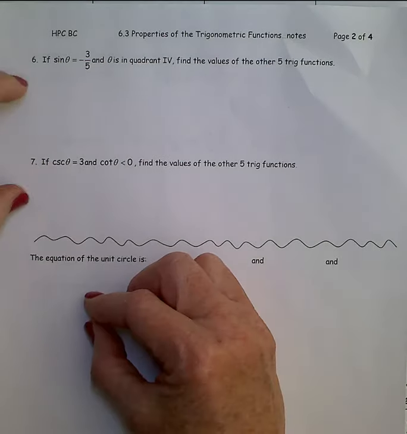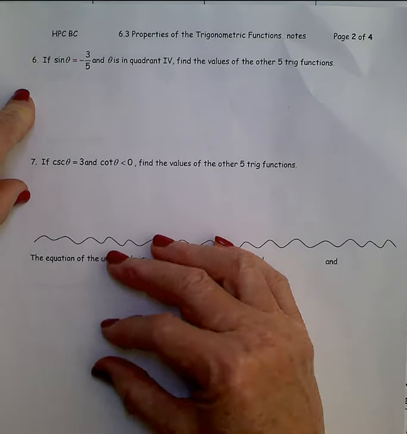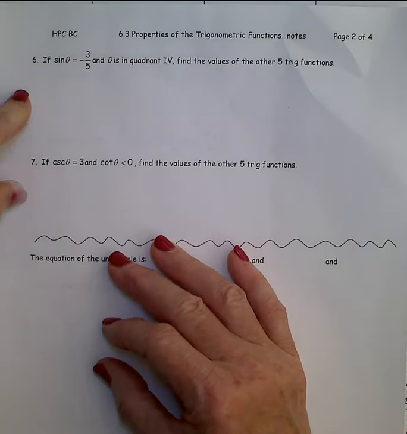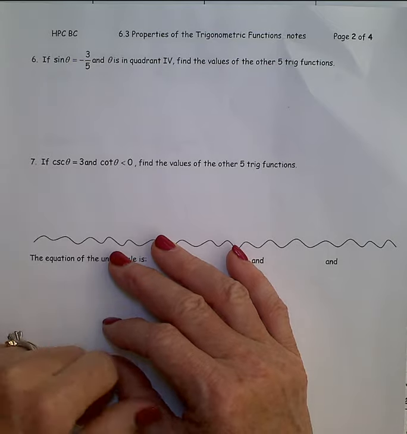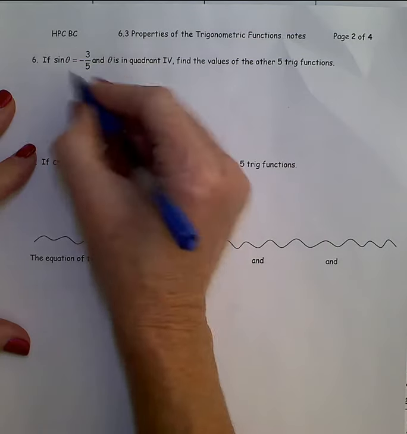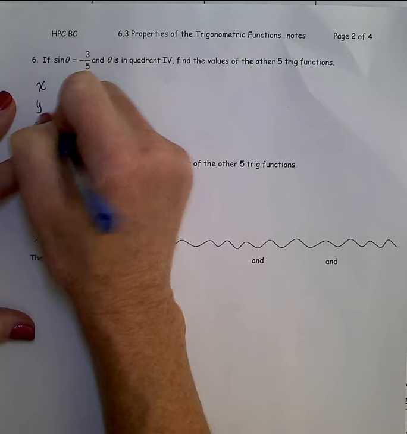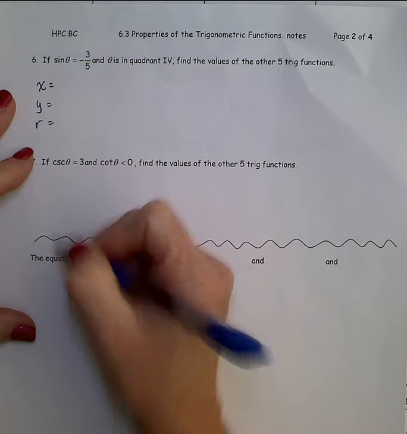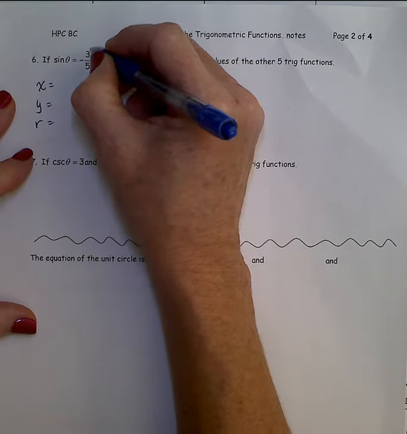These 2 examples are very similar. I showed you 2 ways to do this in class on Tuesday. I'm going to do one of them one way and one of them the other way. You can do whatever makes you happiest. One of the ways to handle this is to use just plain old x, y, r. And we remember that sine is y over r.